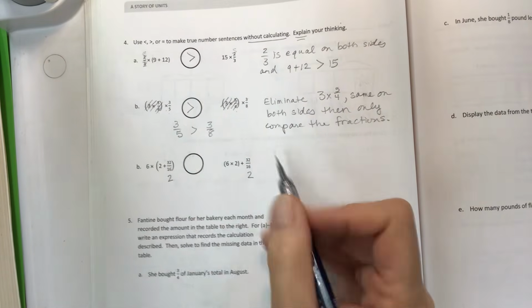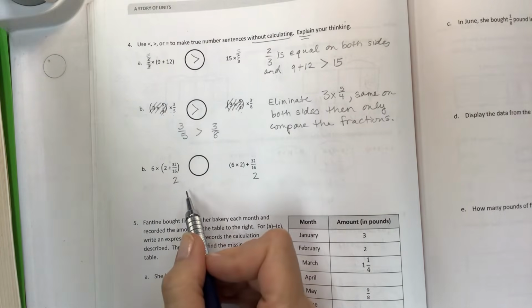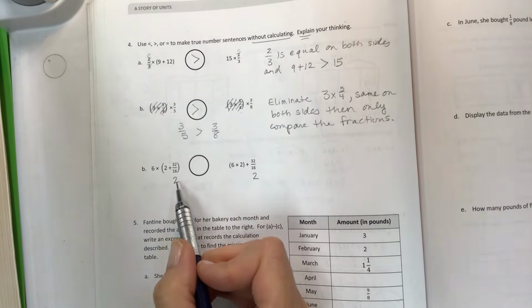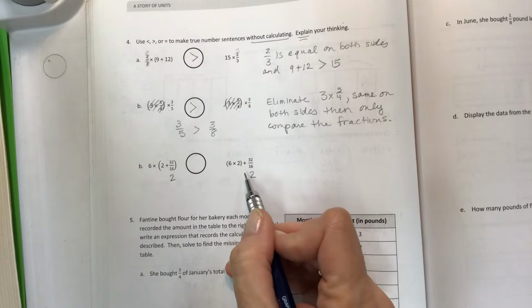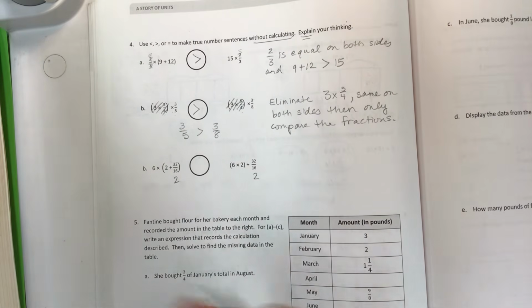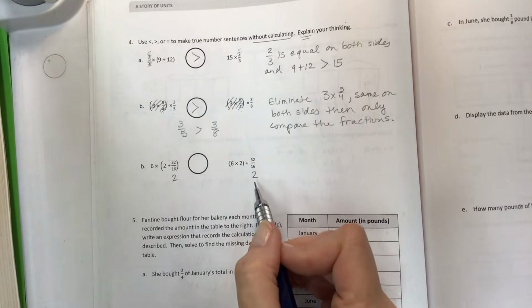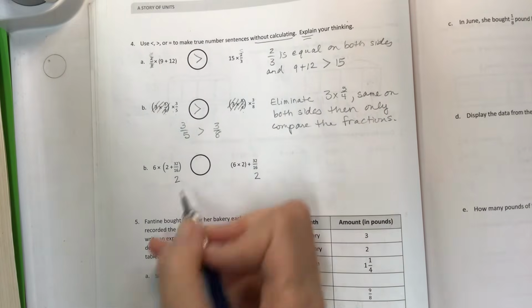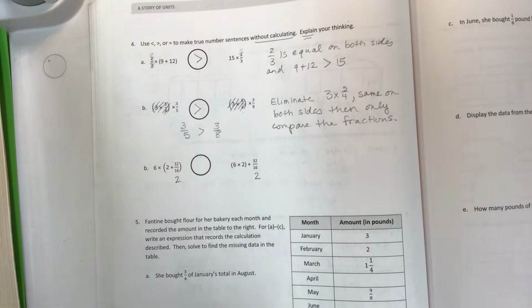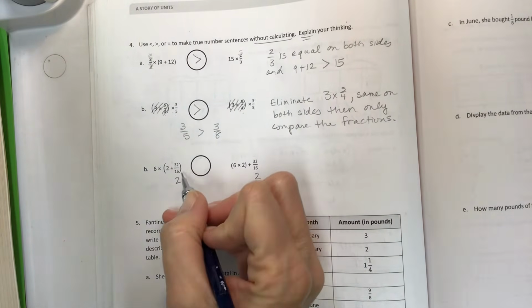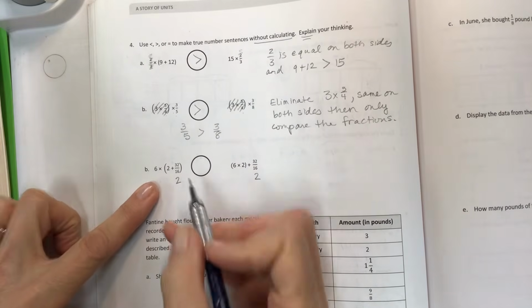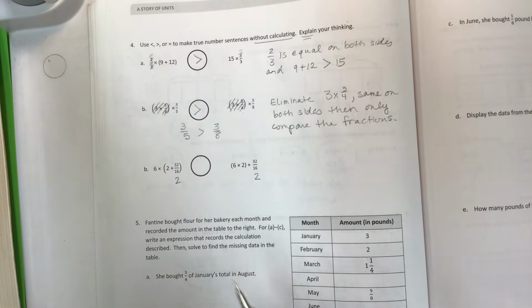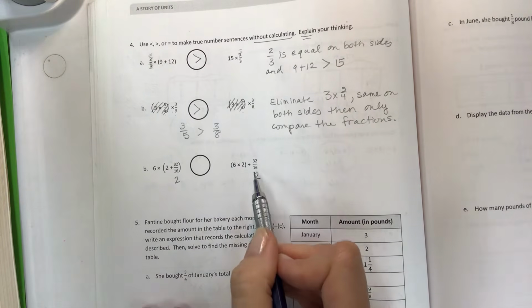If I have 6 times a number as opposed to 6 times 2, which is smaller in itself, plus 2, then my bigger multiplication is going to give me more than adding.